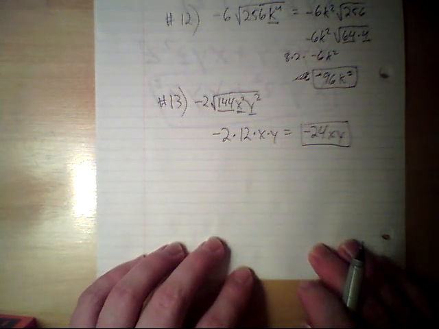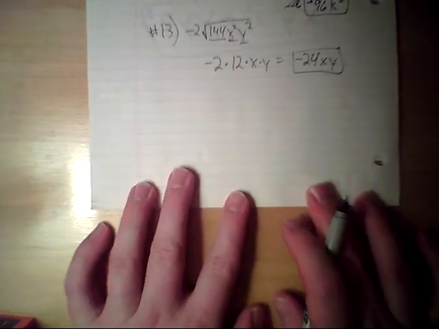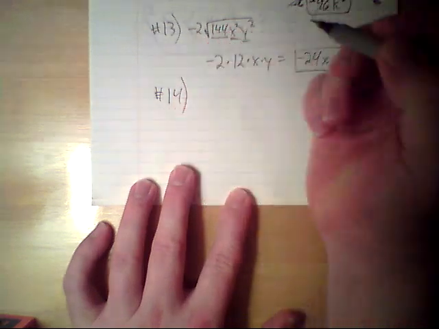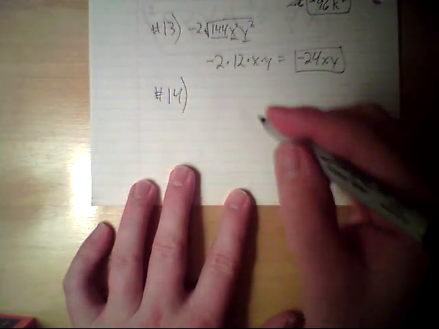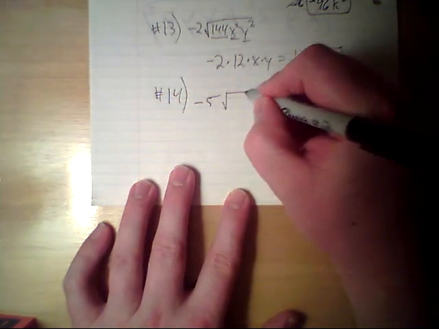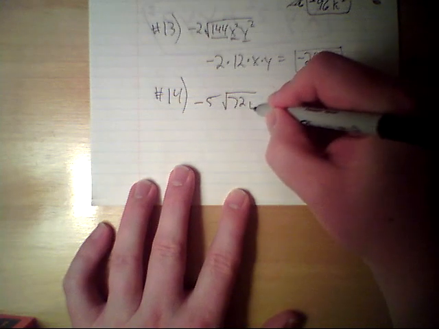Hopefully that one's pretty easy for you. Okay, number 14. Well, we're fitting a lot on this paper. Saving trees. Wonderful. Number 14. All right, we have a negative 5 times the square root of 72u to the 3rd v.